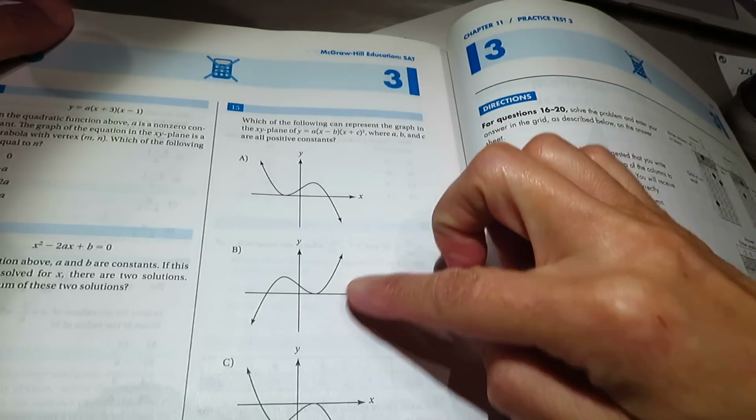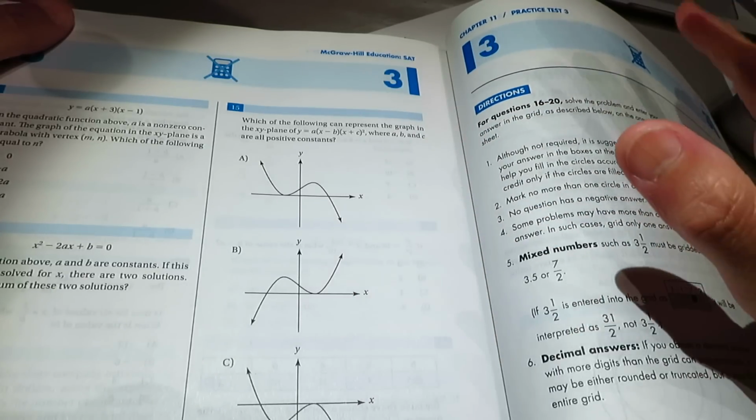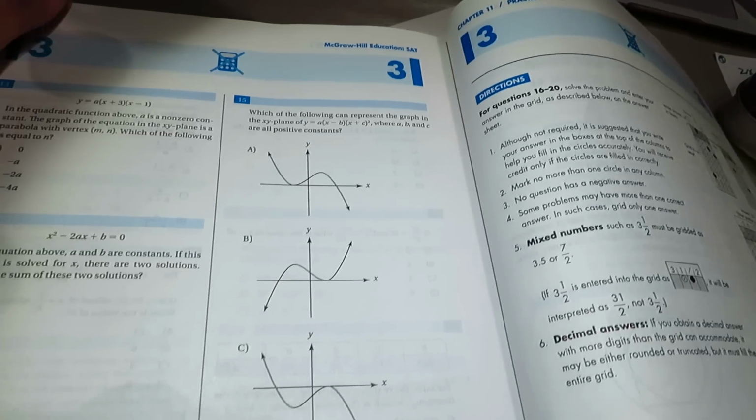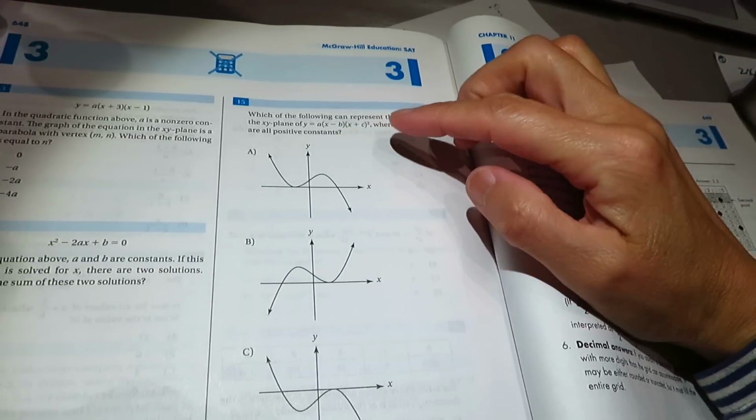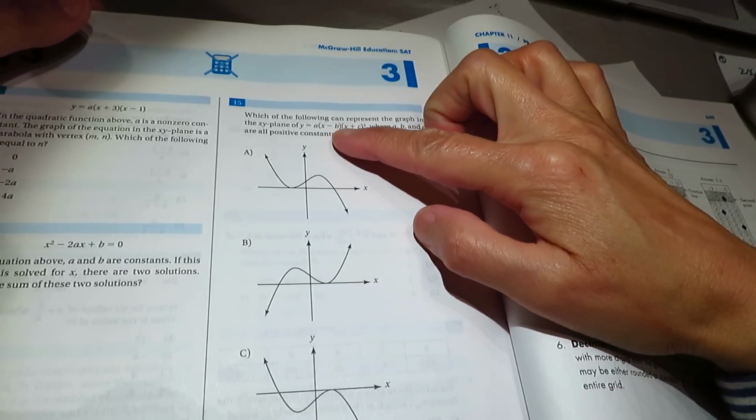Okay. This problem, we do not need to do calculation. We do not need to change any form. So this one is a polynomial.